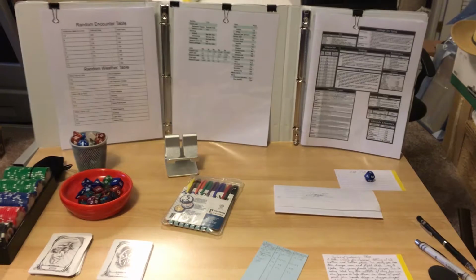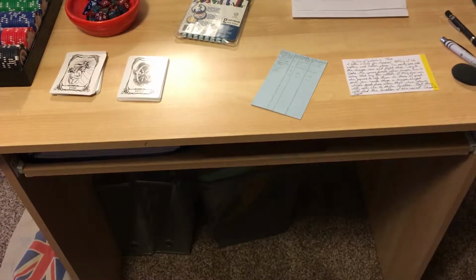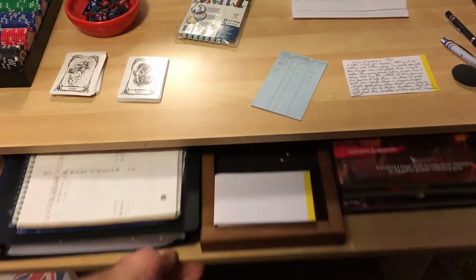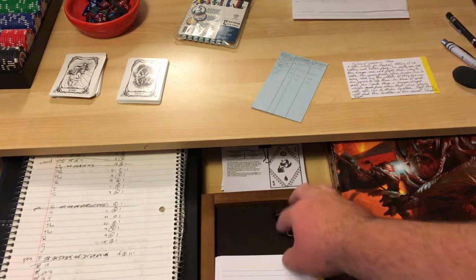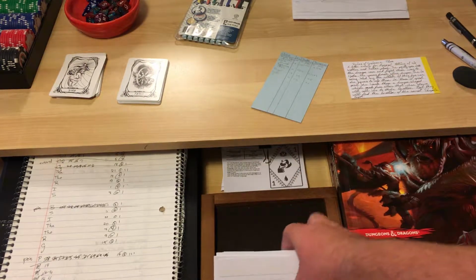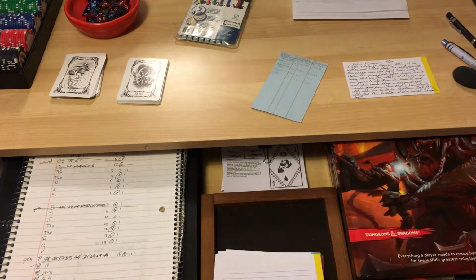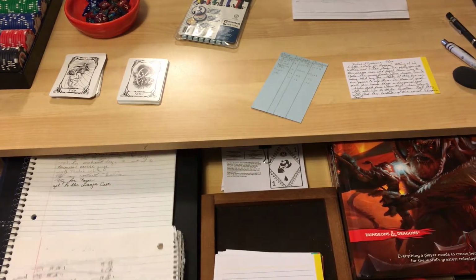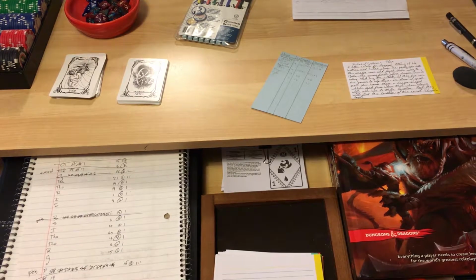That's everything up there. Let's angle it down a bit. There's my little bag that I used to carry all this stuff in. Well, not all of it. Here we have the core rule books. Here we have some binder clips. Don't know why that's there. Some blank index cards. Some notebooks. I actually have 2. One for campaign notes. The other is for running combat.